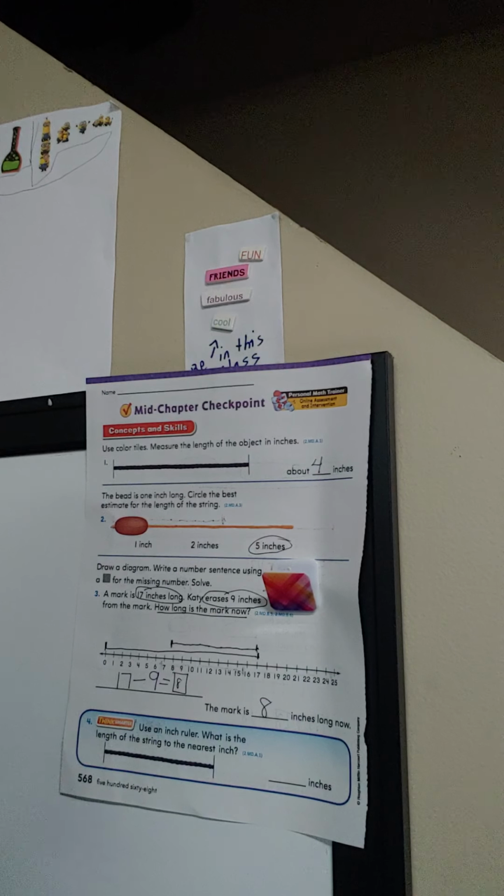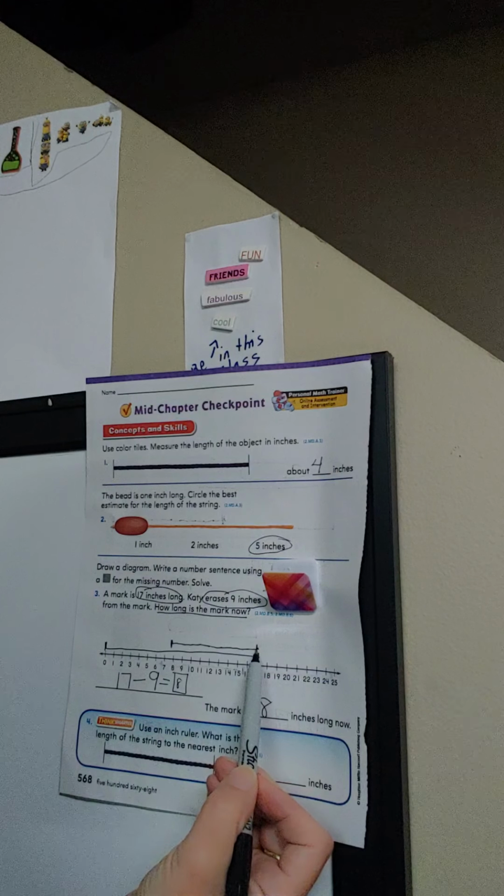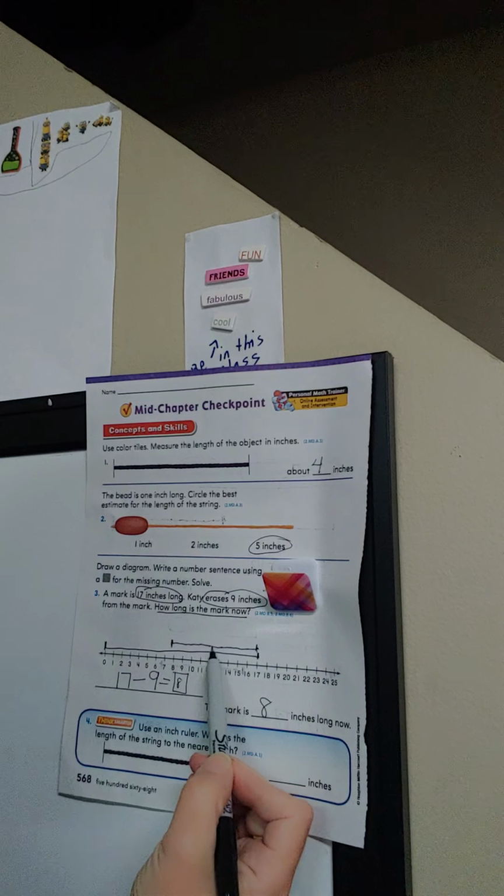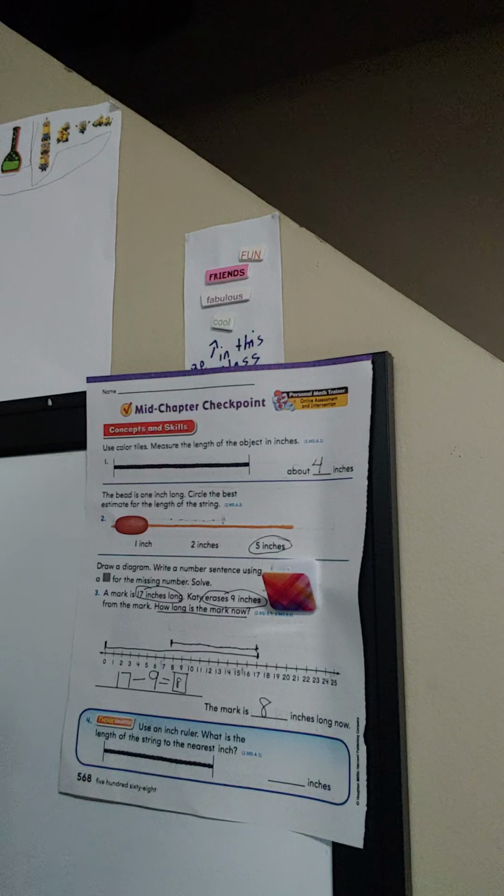Now, if it's too hard for you to draw something above here and count back, go ahead and use it like a number line. That's okay.